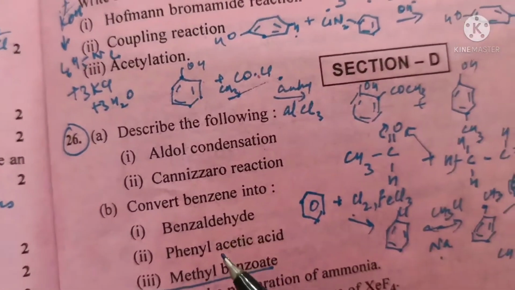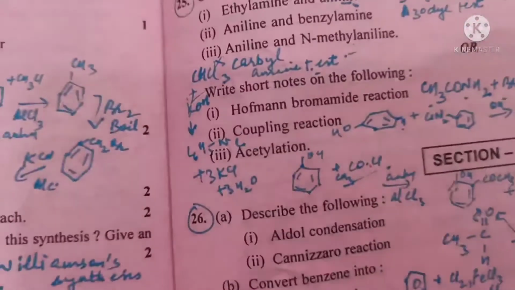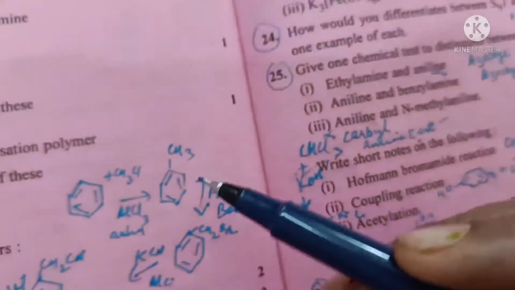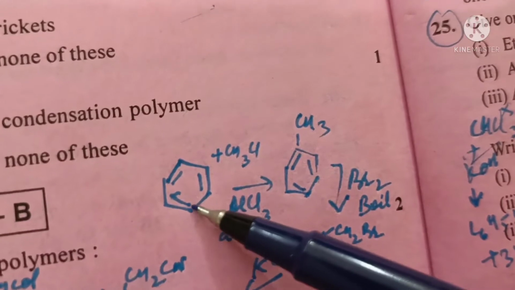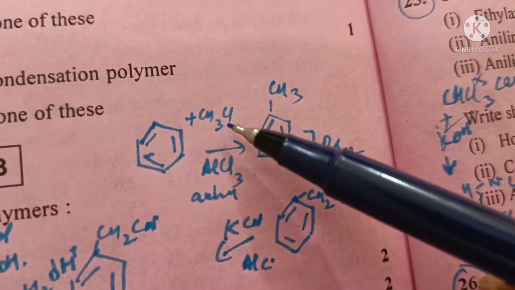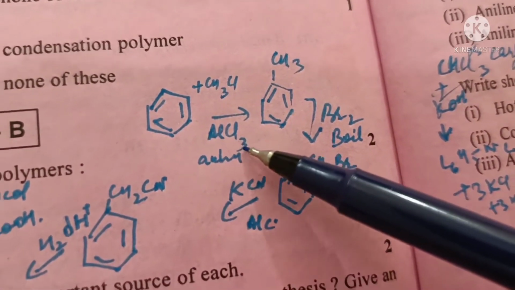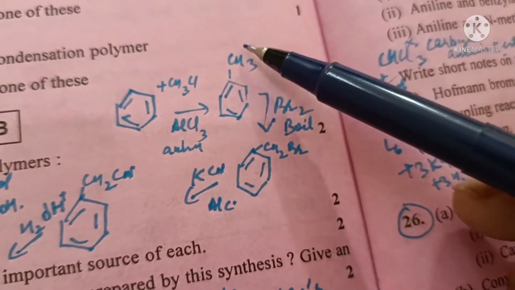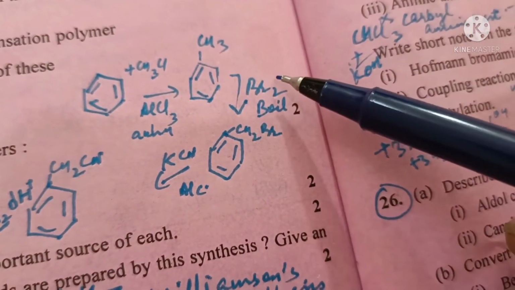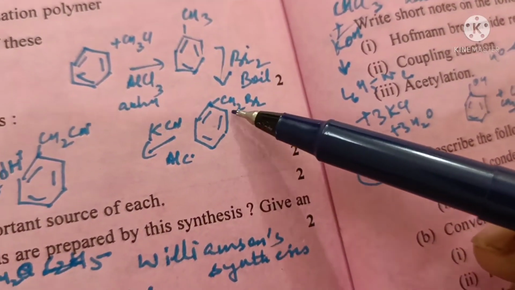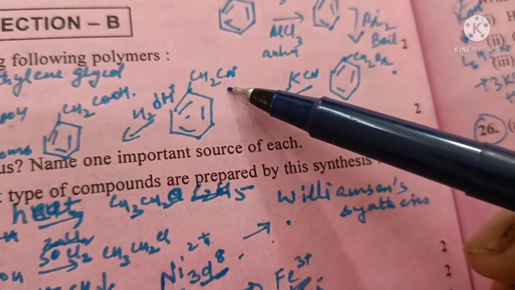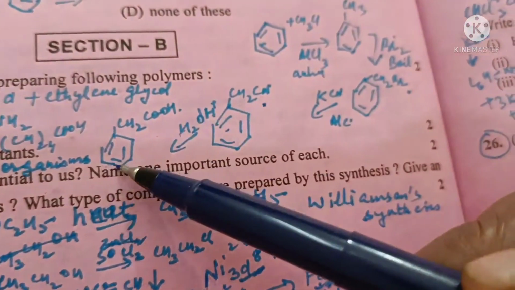Then to convert benzene into phenyl acetic acid, what we do is we react benzene with methyl chloride in presence of anhydrous aluminium chloride. This is Friedel-Crafts alkylation. We get a methyl group attached here. This is toluene. On boiling with bromine, benzyl bromide is formed. On reacting with alcoholic KCN, benzyl cyanide is formed. This on acid hydrolysis forms phenyl acetic acid.